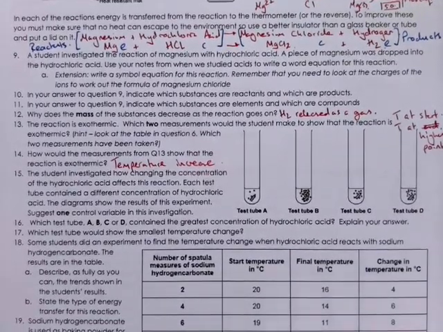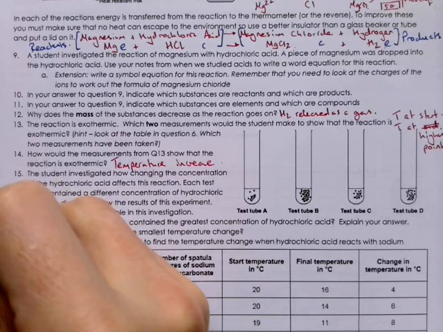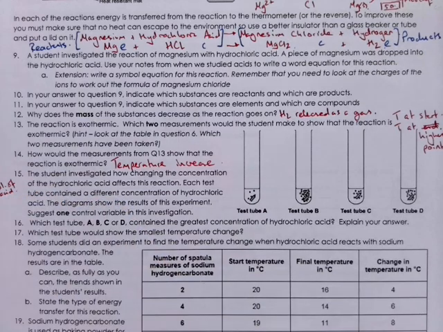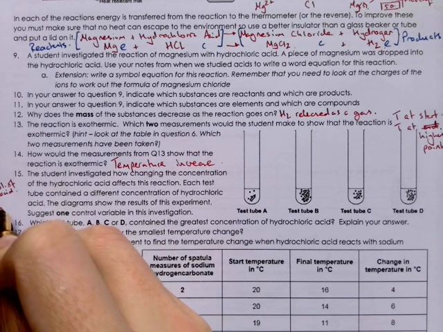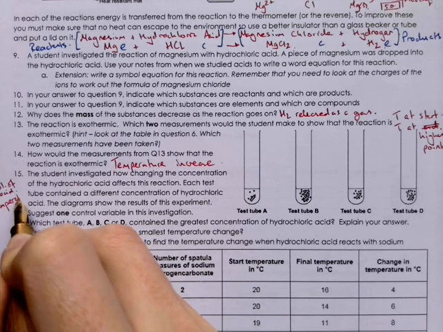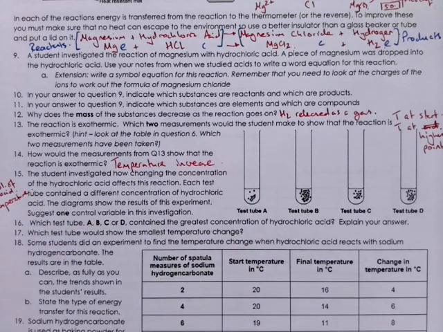Okay, so control variable, you could have volume of acid. You could have temperature. Those are your obvious ones.